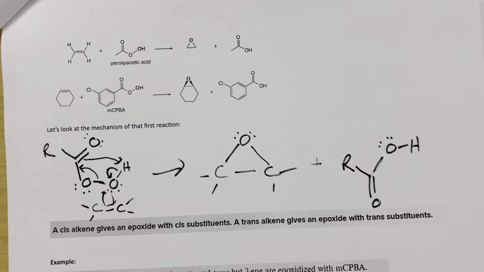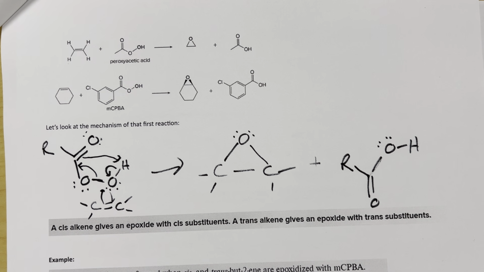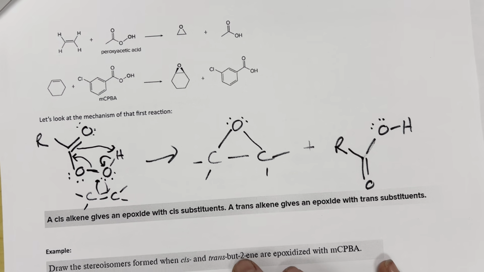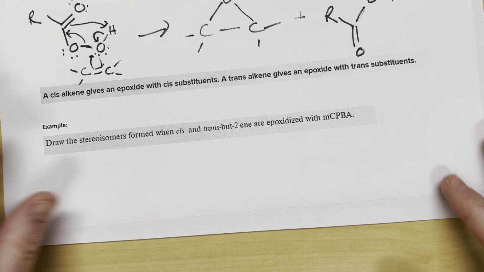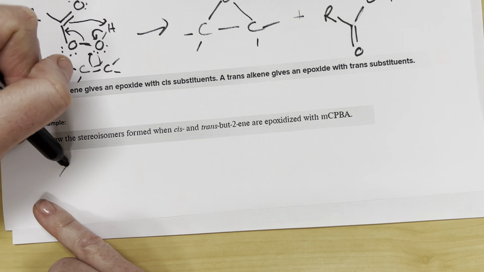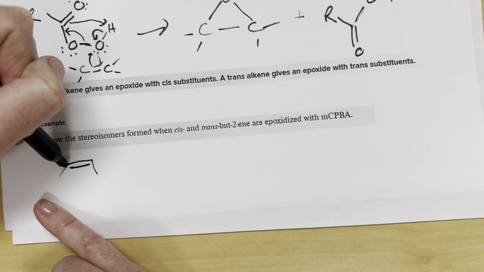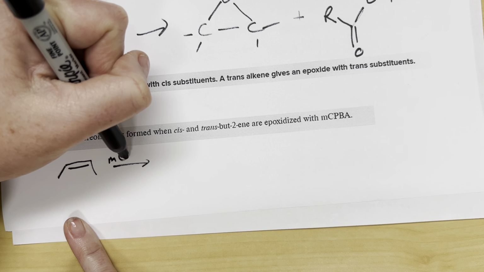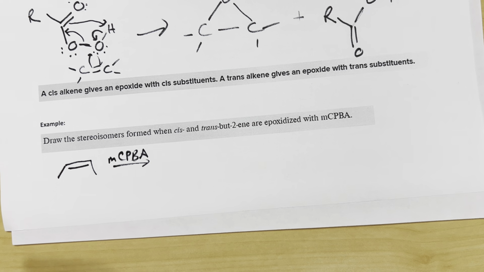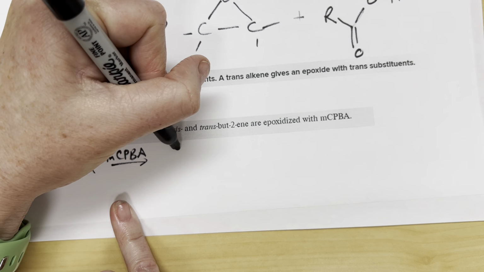Okay, so a cis alkene gives an epoxide with cis substituents. A trans alkene gives an epoxide with trans substituents. So let's talk about what that looks like. If you have, for example, a cis alkene like this, and you react it with MCPBA, you are going to get an epoxide.